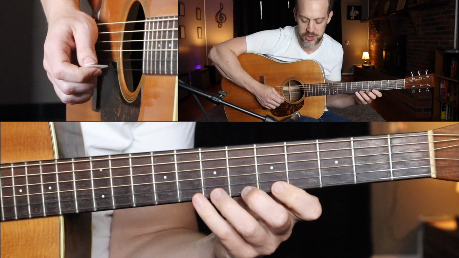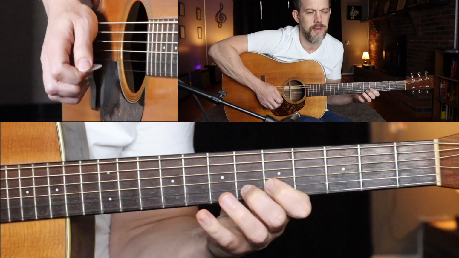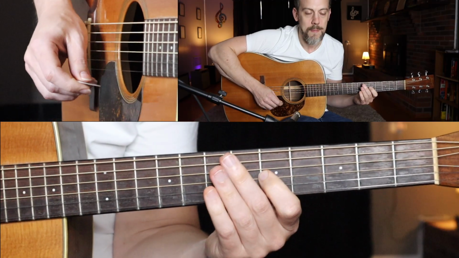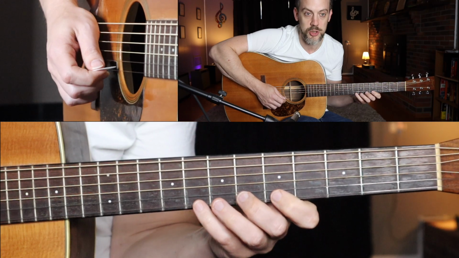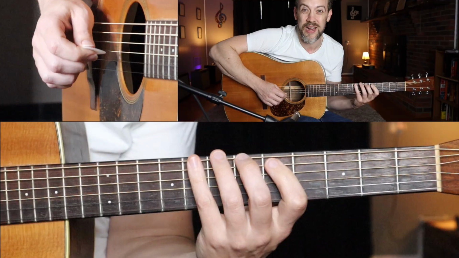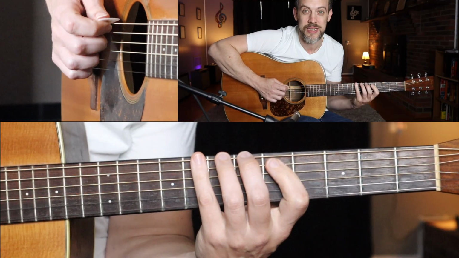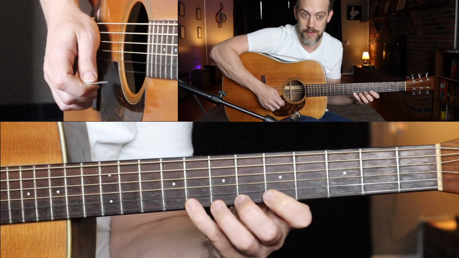So with this first run, again, playing this over C. Okay, so you can think about that in a couple of different ways. You can think about it like out of your C major pentatonic. You can also think of it like C dominant 7 mixolydian.